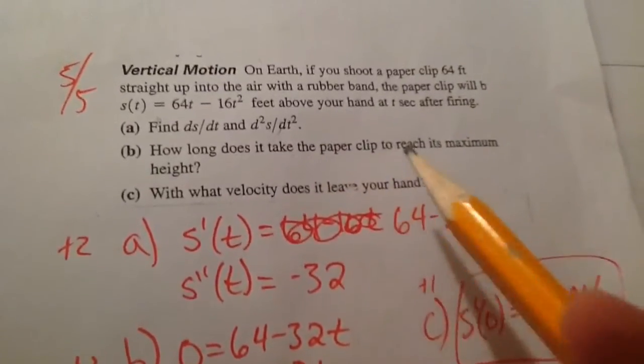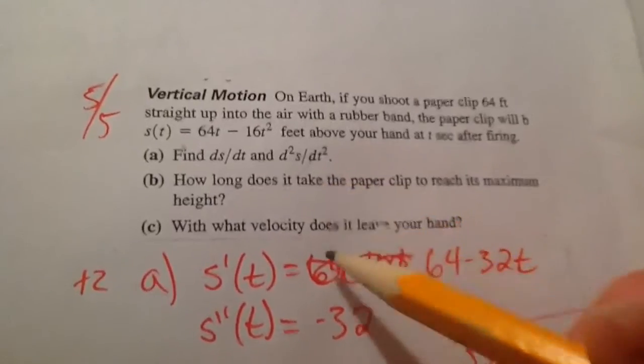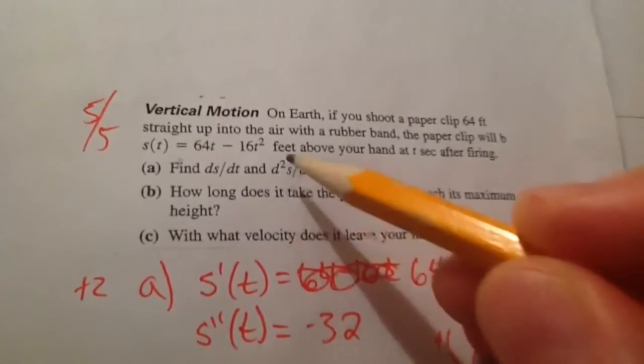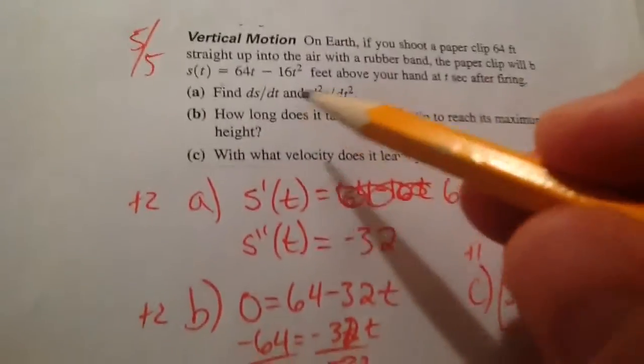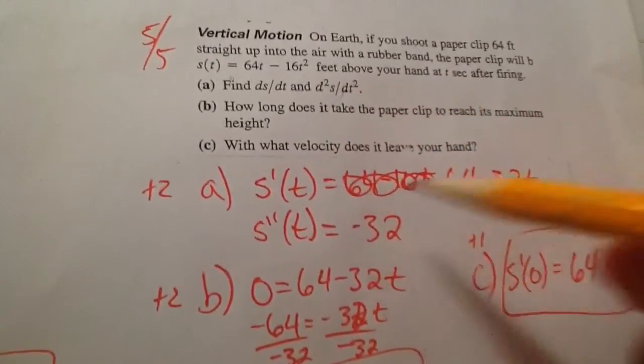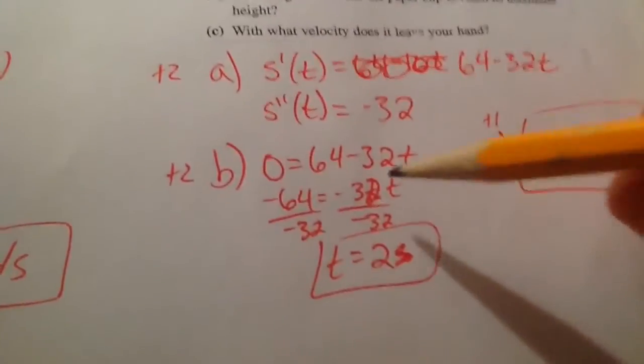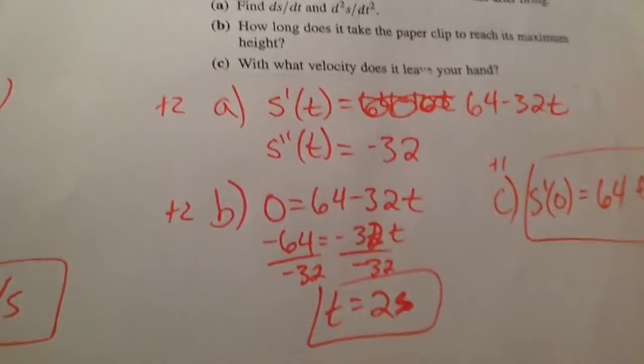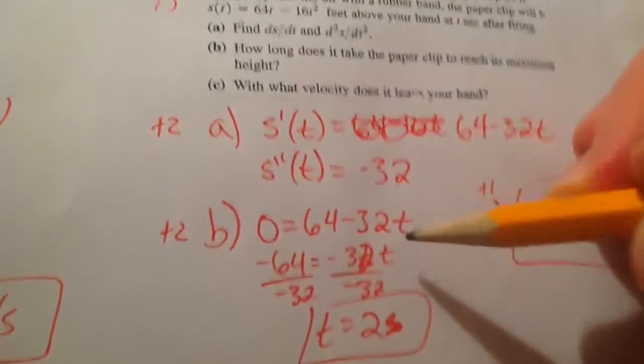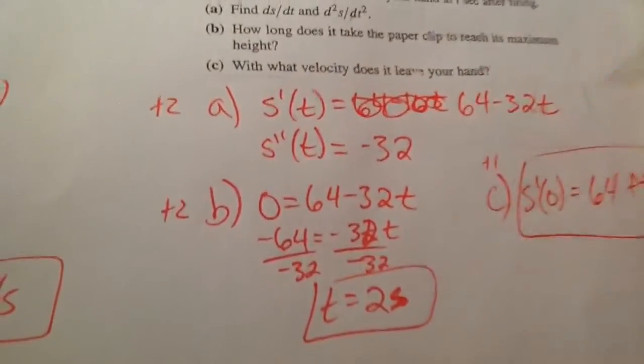How long does it take to reach maximum height? Well, maximum height is at the vertex, so the velocity is going to be 0. So we just take our velocity equation, set it equal to 0, and you should get 2 seconds. 1 point for setting velocity equal to 0, 1 point for getting the right answer.